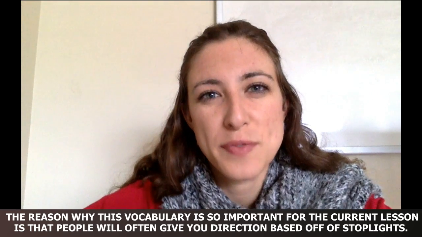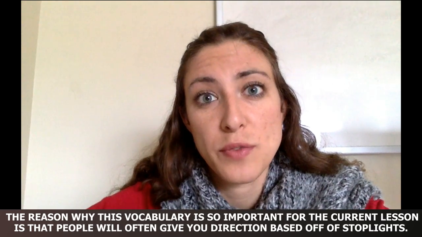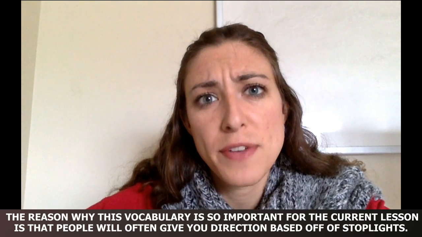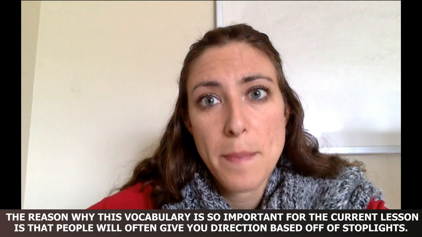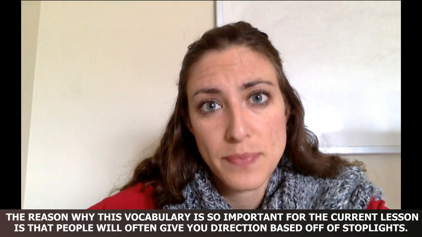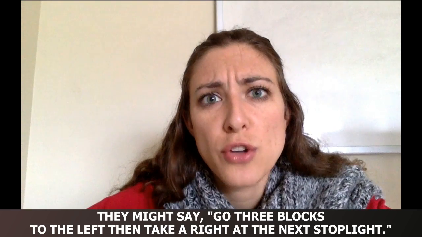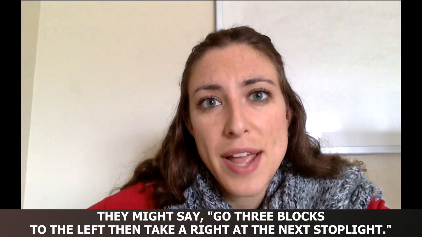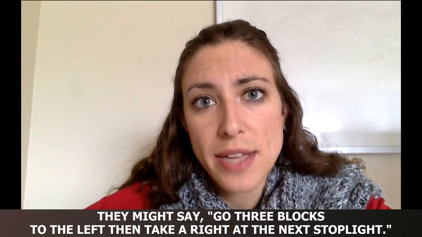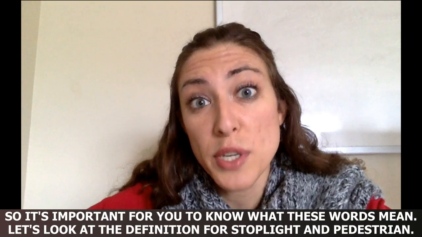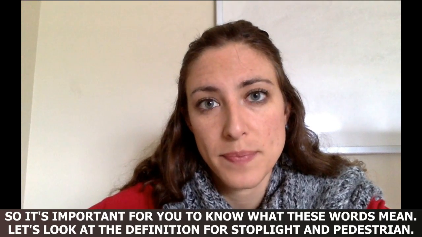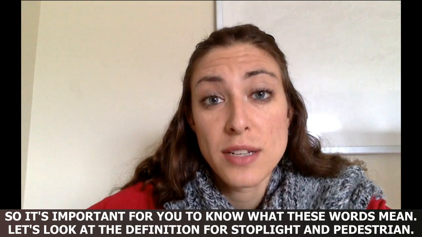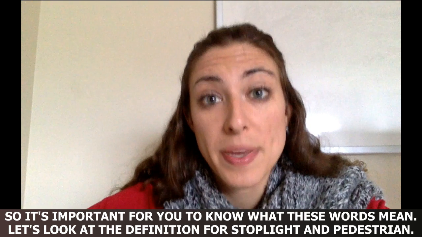The reason why this vocabulary is so important for the current lesson is that people will often give you directions based off of stoplights. They might say, go 3 blocks to the left, then take a right at the next stoplight. So it's important for you to know what these words mean. Let's look at the definition for stoplight and pedestrian.